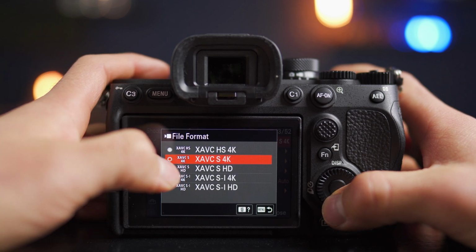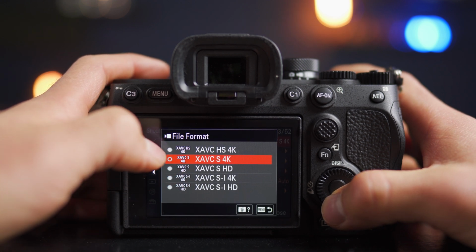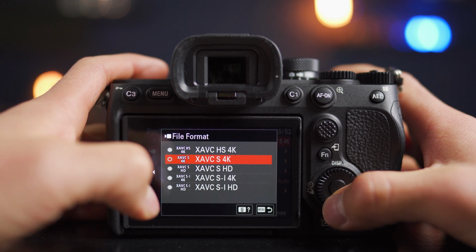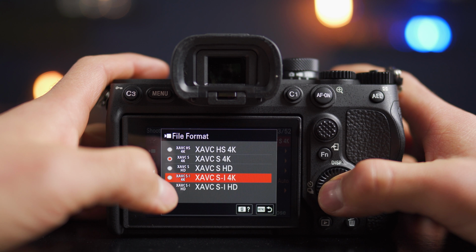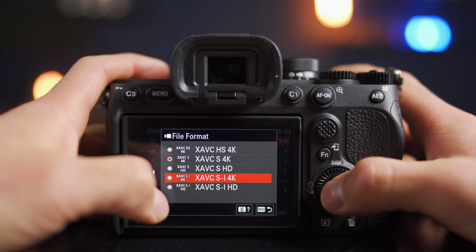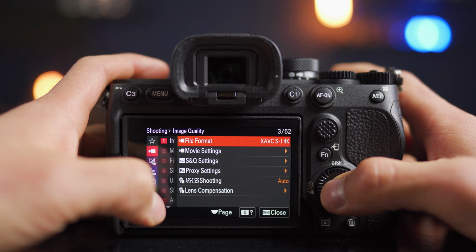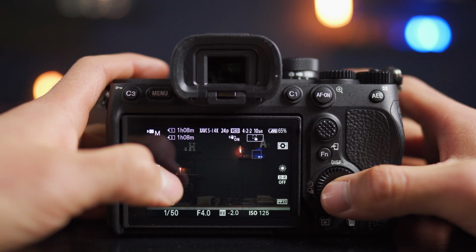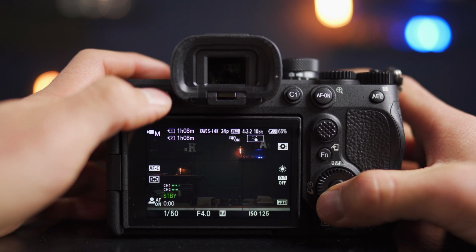This one, the file size is going to be a little bit bigger, but the quality is supposed to be a little bit better, and it's a little easier to edit. And then down to this 4K one, the file sizes are huge because it's not compressed at all, but it's supposed to be the highest quality and look the best. But if you notice, if I click on this and we back out, it says I have 1 hour and 8 minutes of record time.